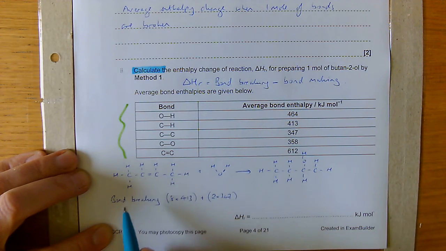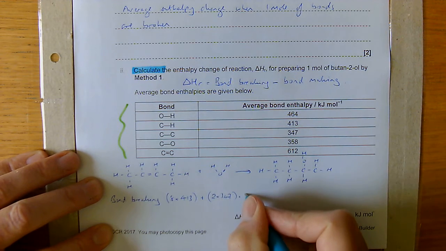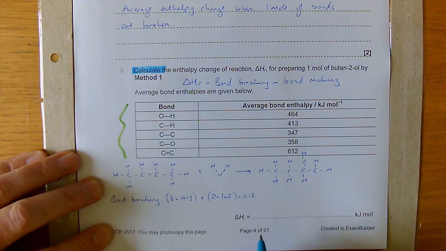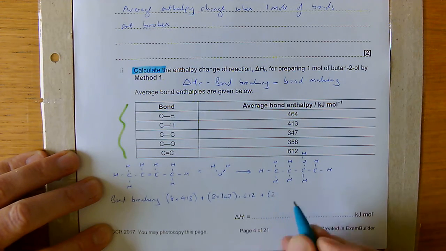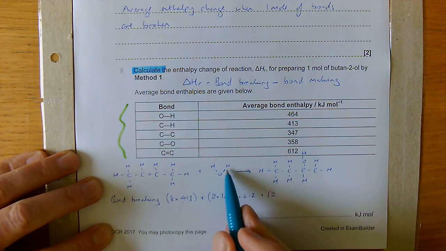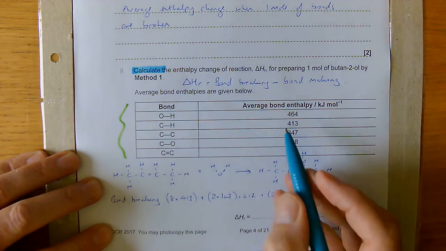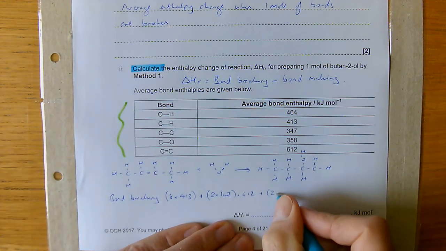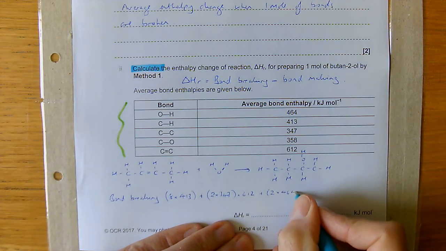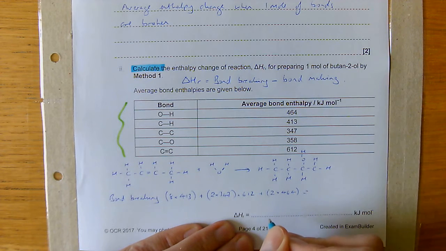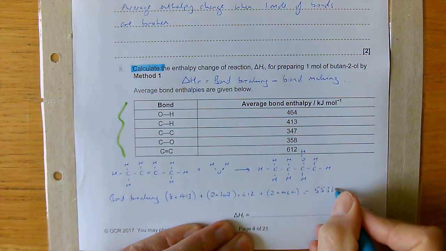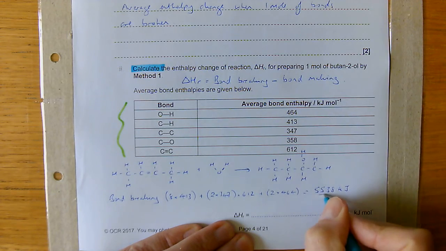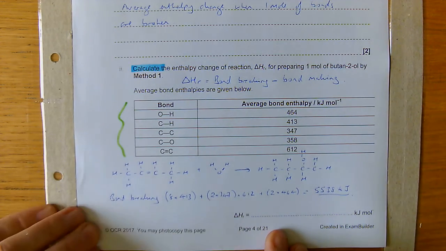I've got a carbon-carbon double bond, which is 612, and I have got 2 oxygen hydrogen bonds to break in my water, so they are 464 each. 2 times 464, and that all equals 5538 kilojoules. First mark in the bag.